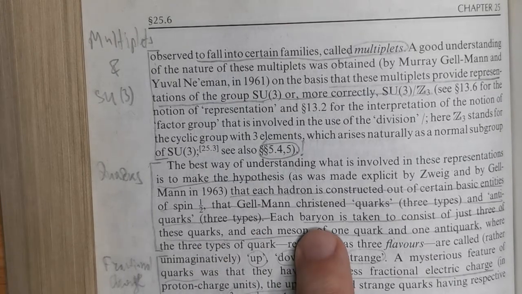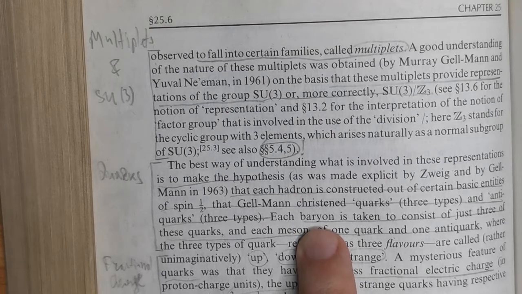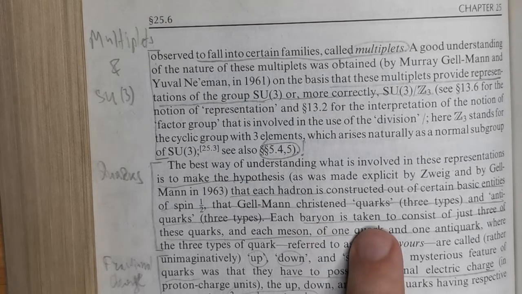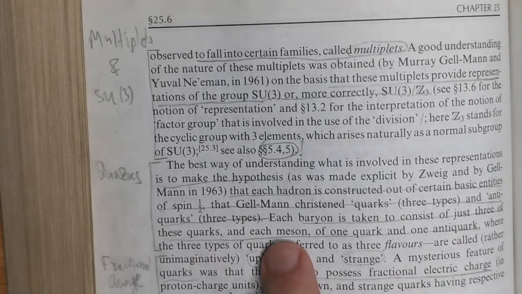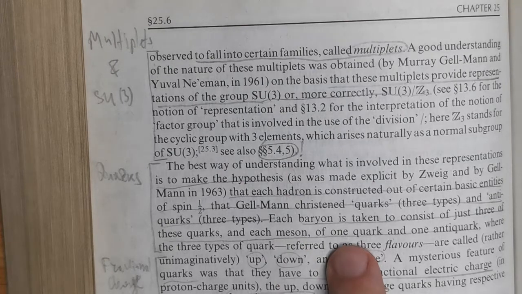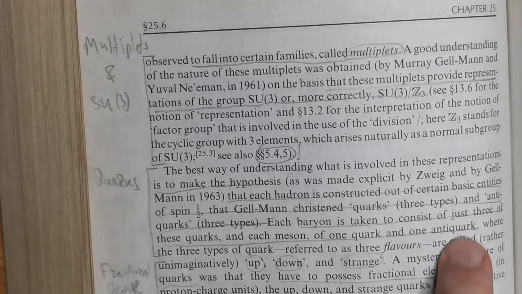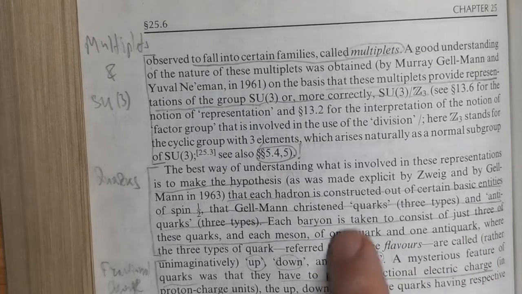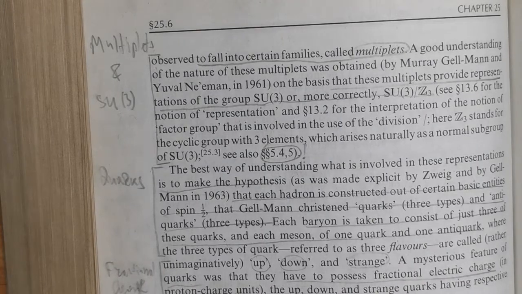Each baryon, which is a fermion that interacts strongly, is taken to consist of just 3 of these quarks, and each meson of 1 quark and 1 antiquark. So mesons consist of 2 quarks and baryons of 3 quarks.